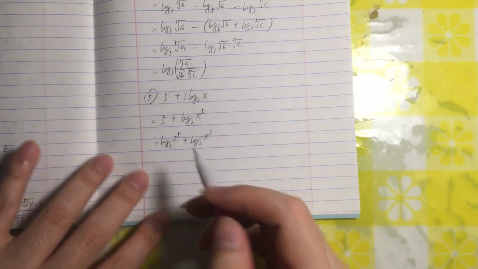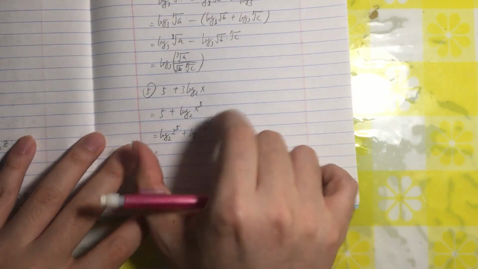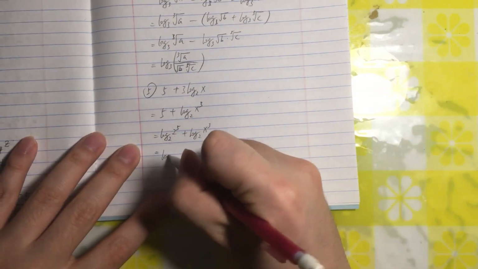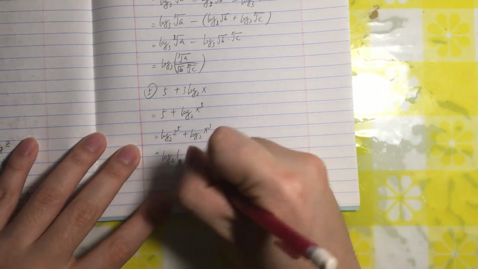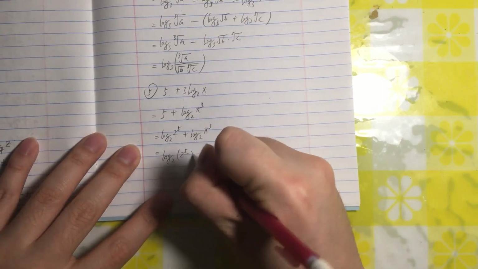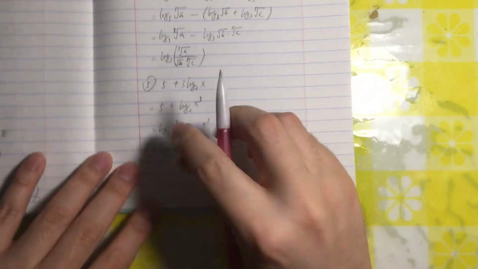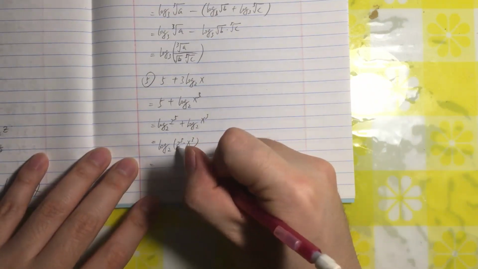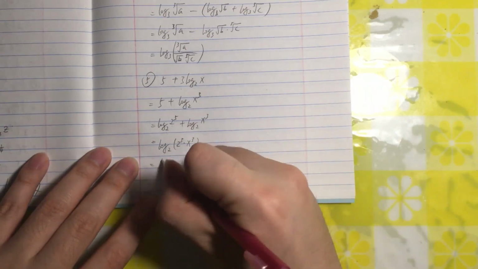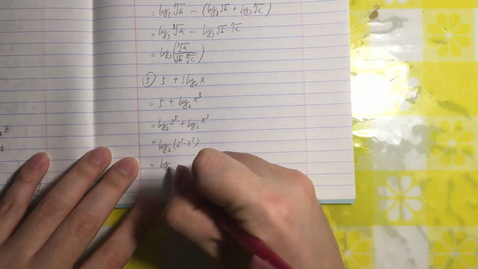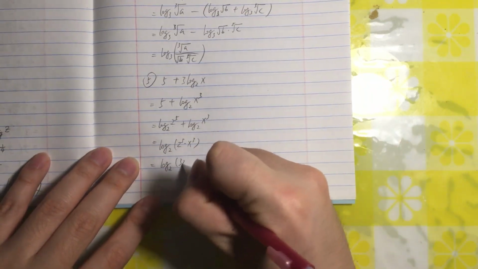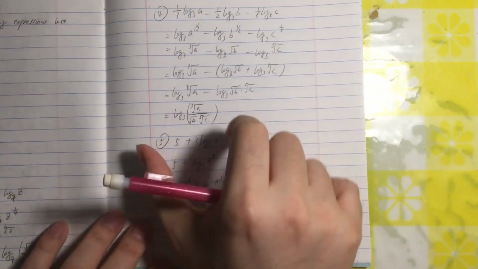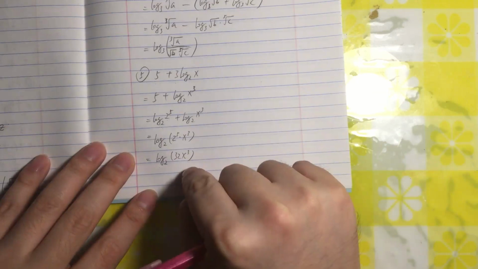Then they have the same base. I can combine two logarithms together. I get log base 2 of 2 to the power of 5 times x cubed. We convert addition to multiplication. Then we know that 2 to the power of 5 is 32. So the final answer is log base 2 of 32 times x cubed. Here we combine this expression into a single logarithm.